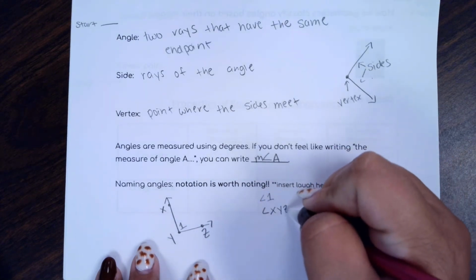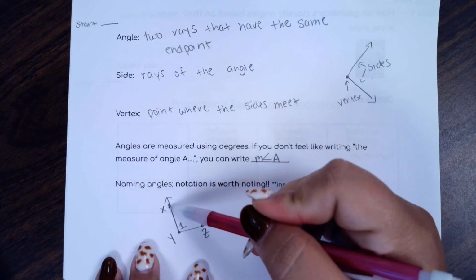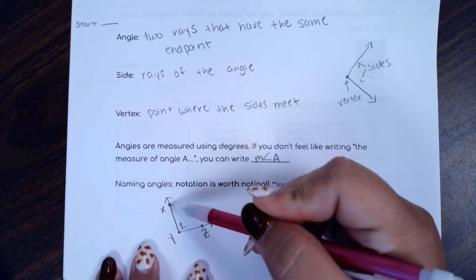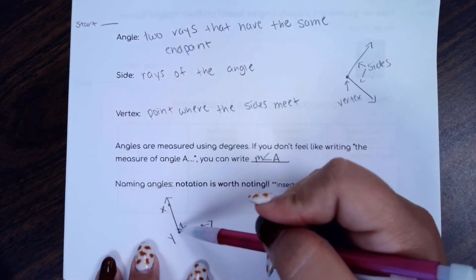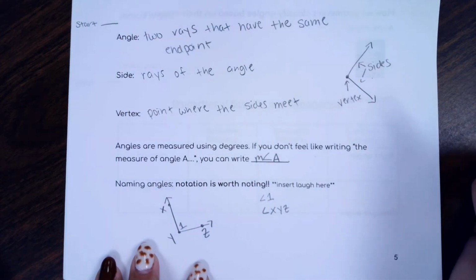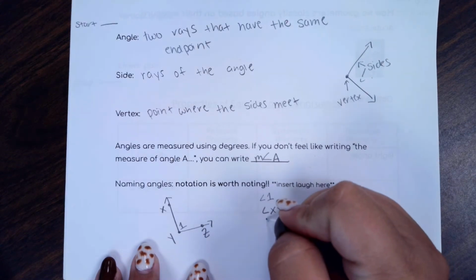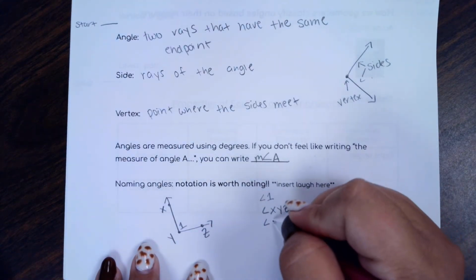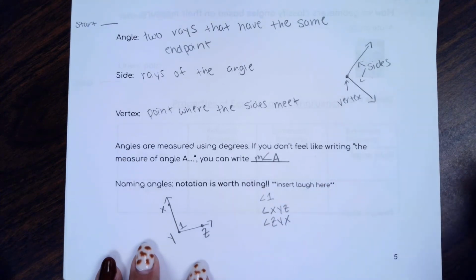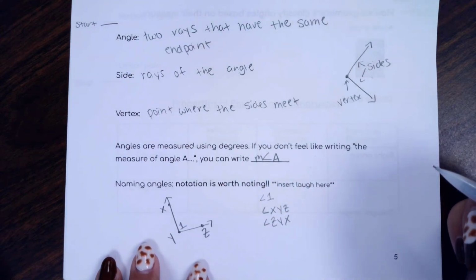X, Y, Z. Notice I started at one of the points that's not the vertex. I went to the vertex and then to the other point. The vertex must be in the middle. So there's one other way we can name this angle. We could just go the opposite direction. Z, Y, X. So those are the 3 ways we could name that.